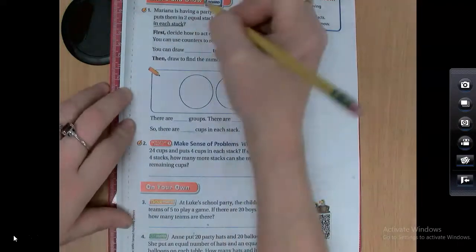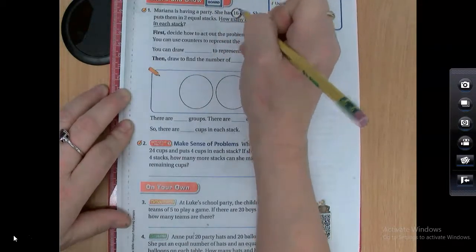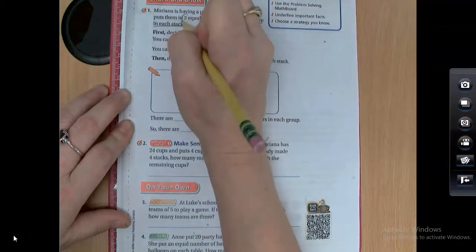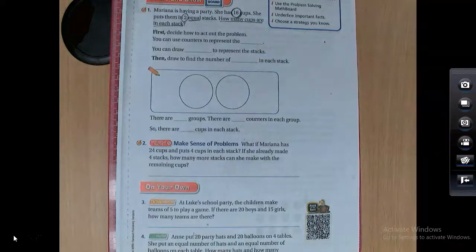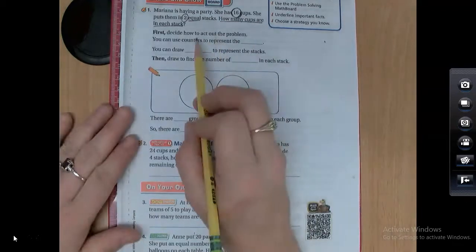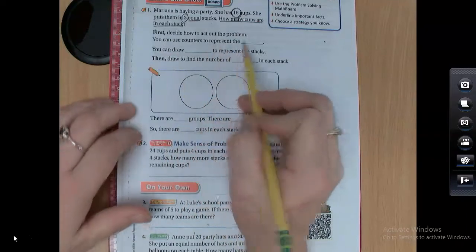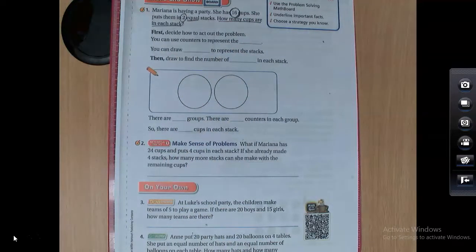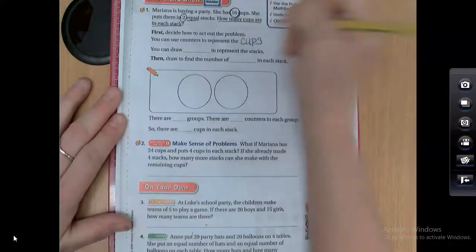We know she's having a party, and she has a total of 16 cups, and she puts them into 2 equal stacks. Boys and girls, that clue word equal is going to help us understand that we need to divide. So it says first decide how to act out the problem. We can use counters to represent what? How many cups we have. Very good. The cups. Fantastic.